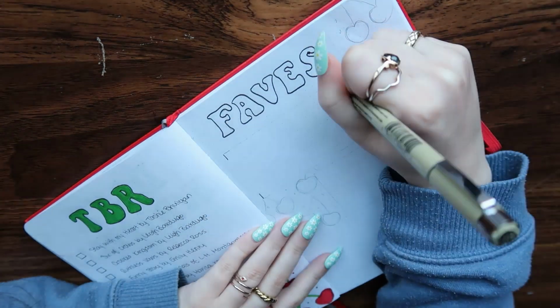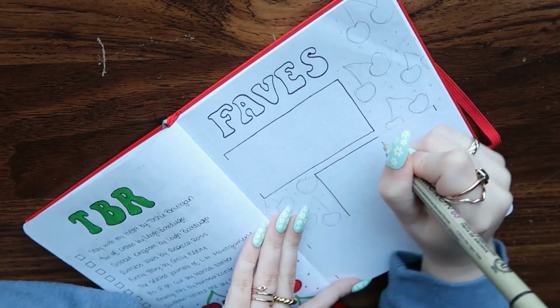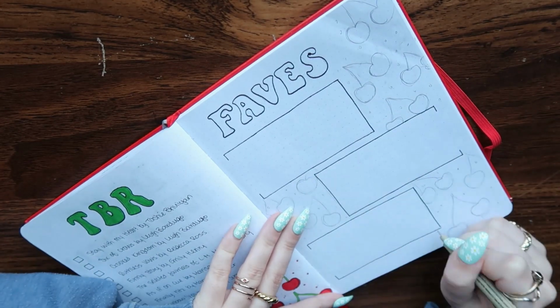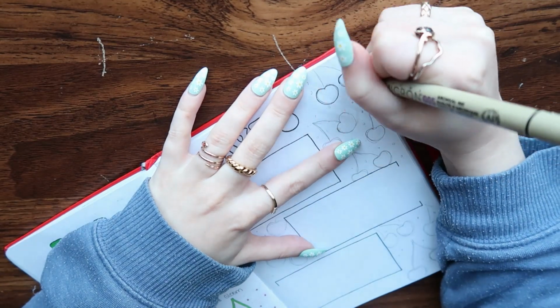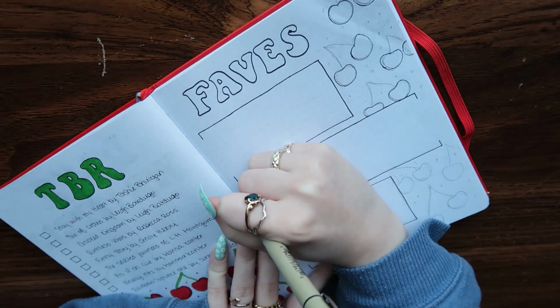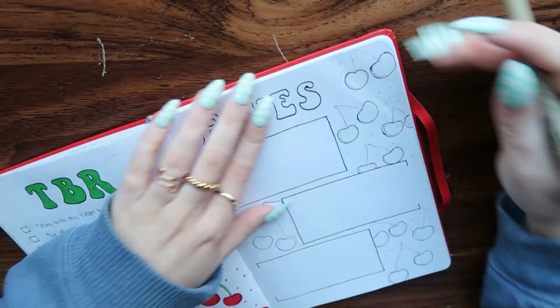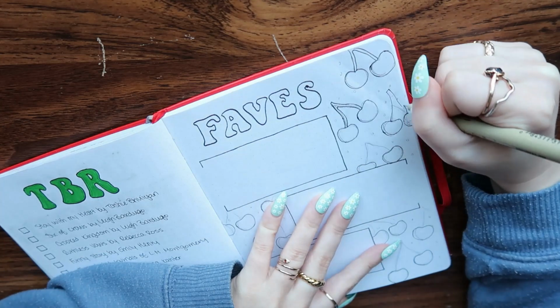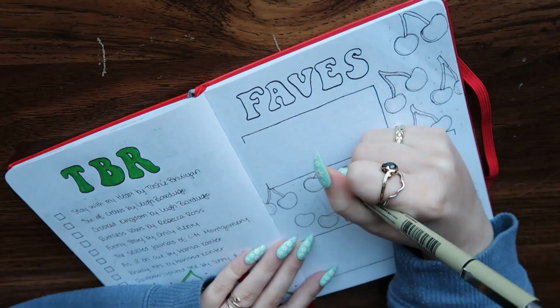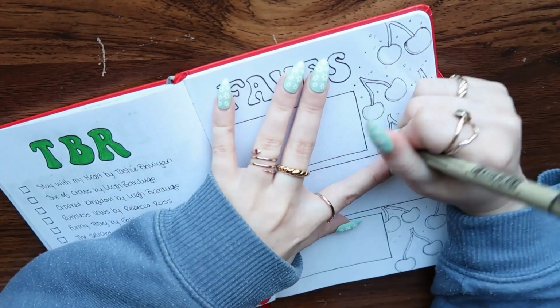Then on the other side we have my monthly favorite spread. The setup for this spread is typically the same every month, with 3 rectangular boxes staggered across the page. I wrote out faves at the top of the page because this font is quite chunky, so I didn't have a lot of room to write out a whole lot, so I figured just writing faves would be a lot safer than trying to write out favorites. It's also just easier. And then in the empty spaces between the boxes is where I drew the cherries, and I really like how that looks.